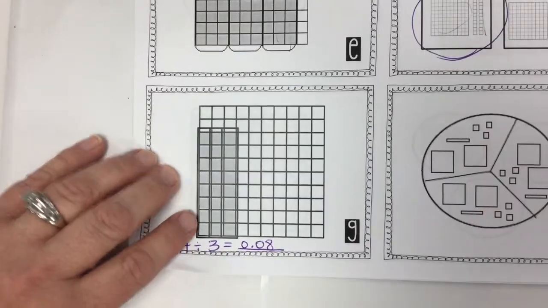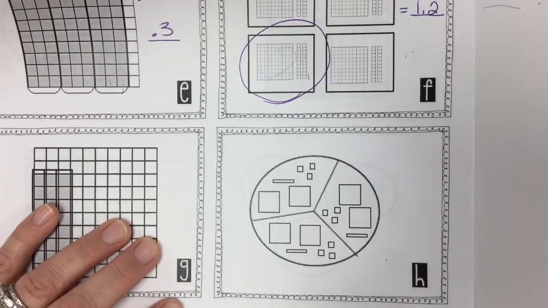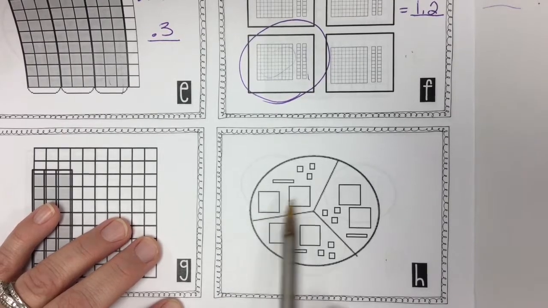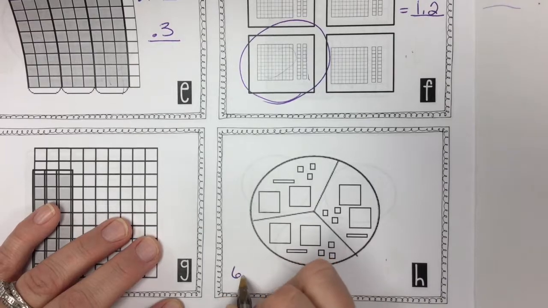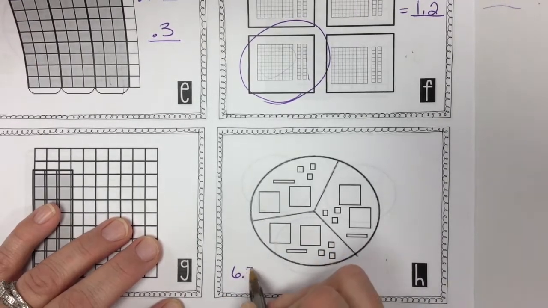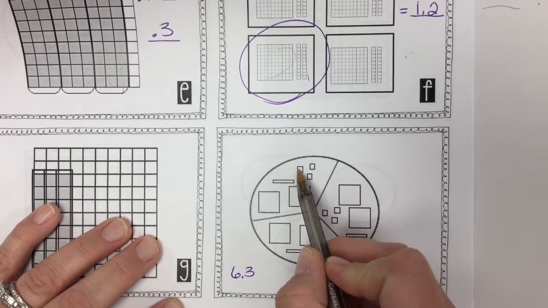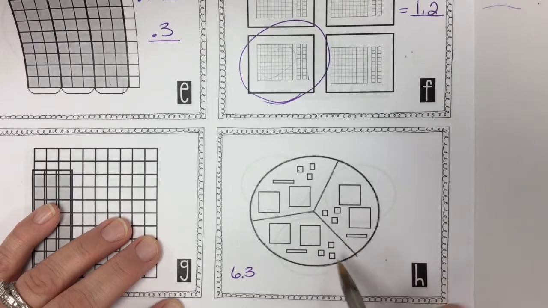Okay. All right. So H is different. So I'm going to get H started. You have to look at it as this being wholes. So that's 1, 2, 3, 4, 5, 6 wholes. These are your tenths. 1, 2, 3 tenths. And these are your hundredths, which are ones. 1, 2, 3, 4, 5, 6, 7, 8, 9.